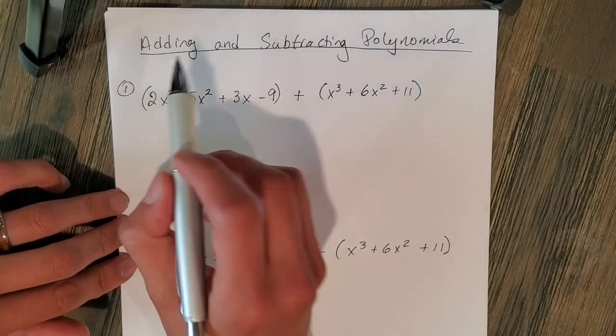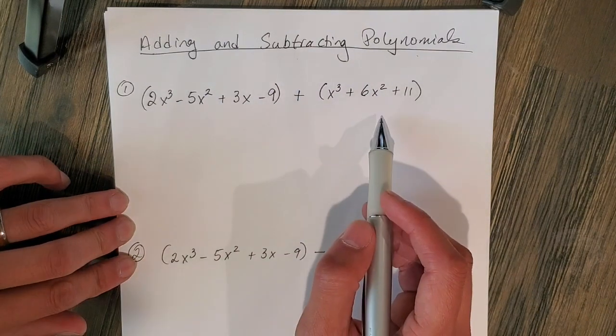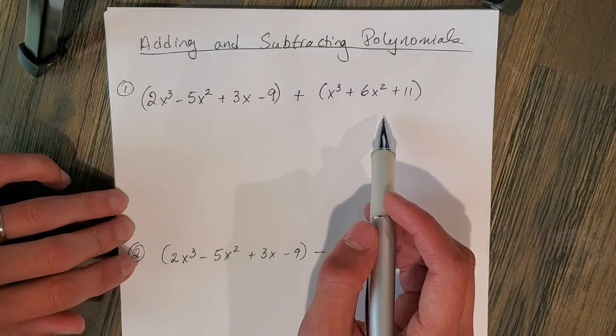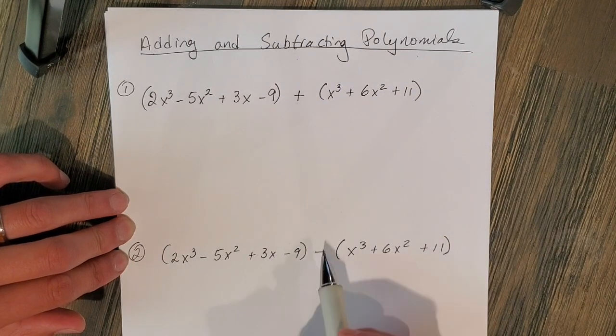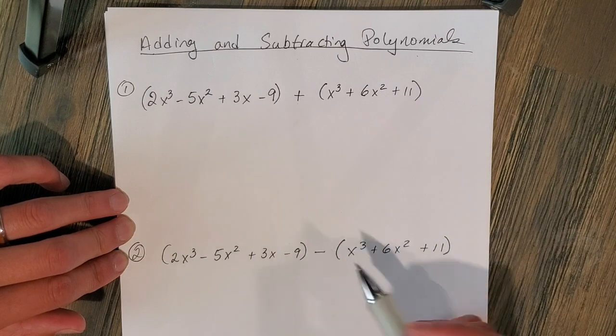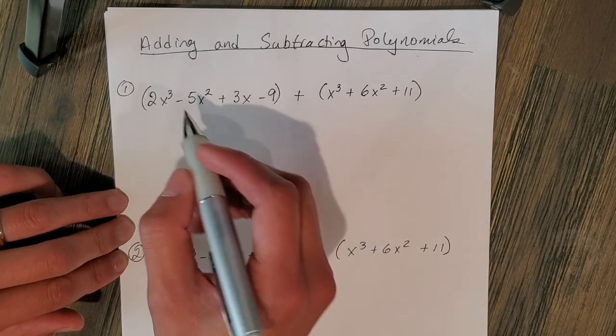Okay, so the key in adding and subtracting polynomials is to look for the like terms and add their coefficients. Okay, we're going to be doing a series of addition and subtraction. So these 2 problems are exactly the same except for the operation in between the 2 polynomials. Okay, so let's begin with the first one.